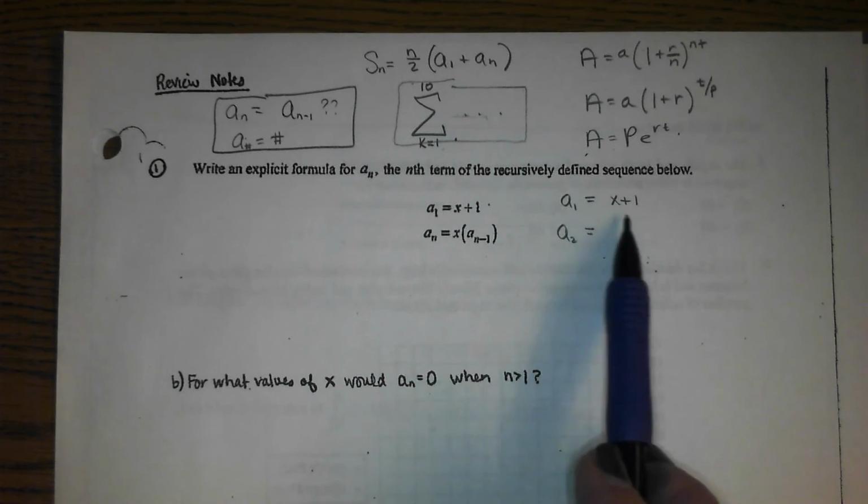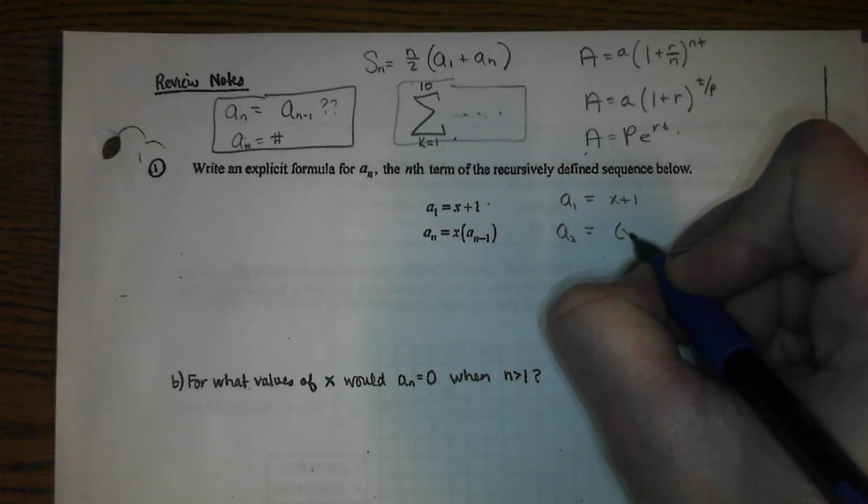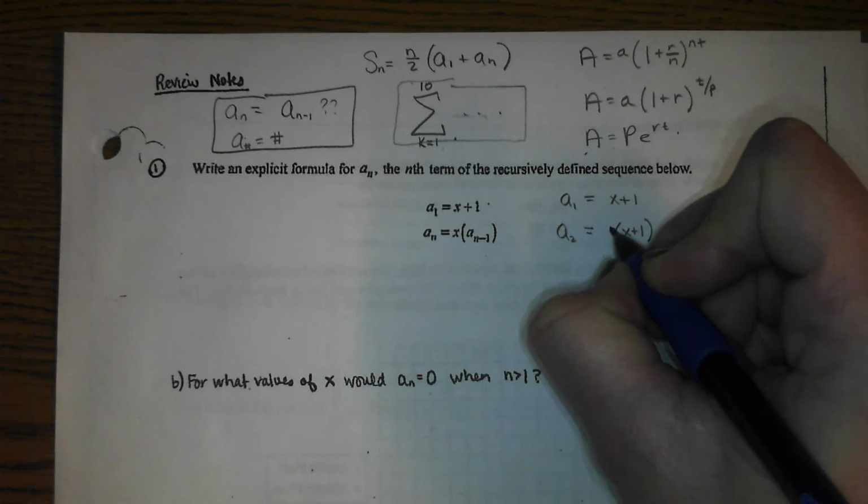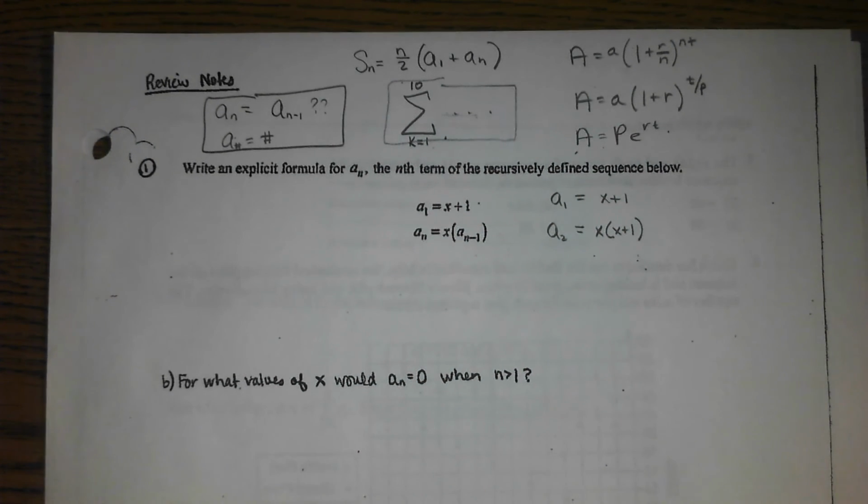So if I take the term before, x plus 1, and I multiply it by x, that's what I get. And you can distribute the x through if you want to, or you can just leave it like that. It's a little bit of a bummer because this is pretty arbitrary, given that they're having you multiply by a variable and not a number. That's annoying, but okay, oh well.